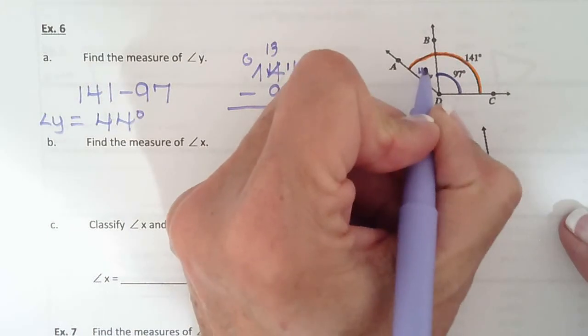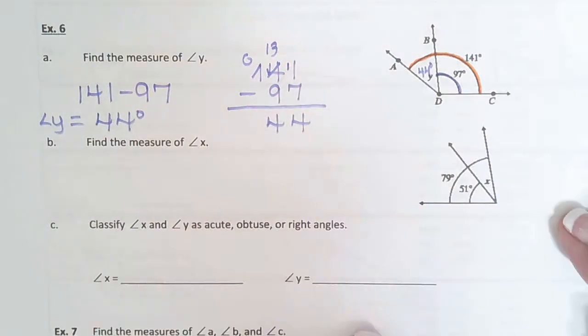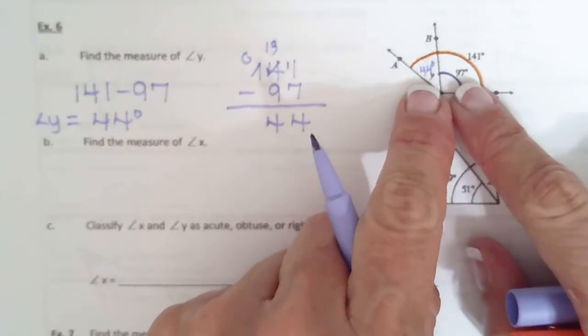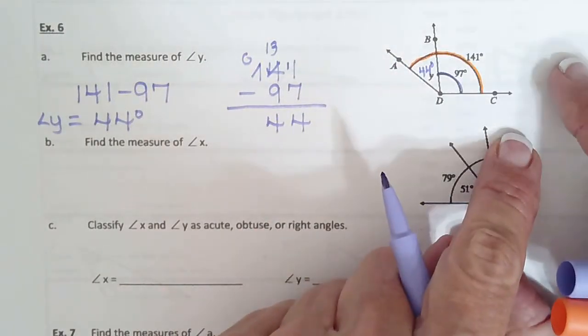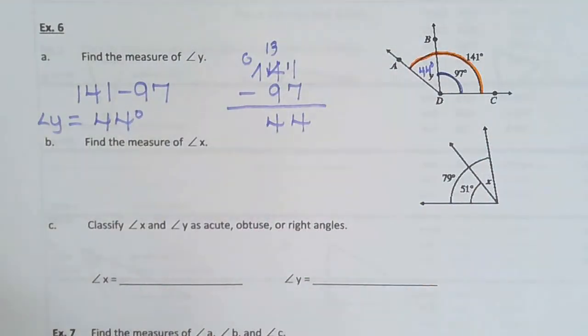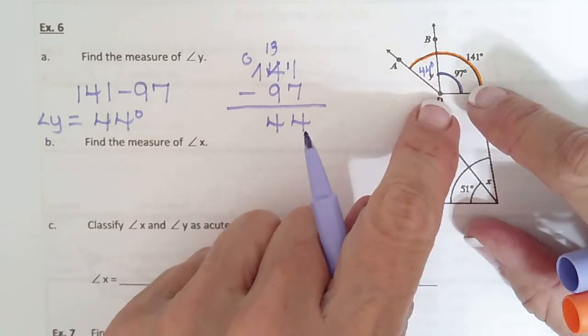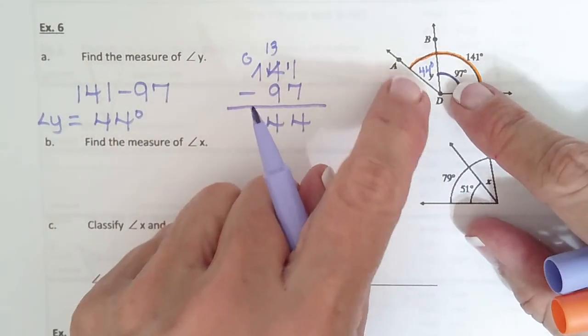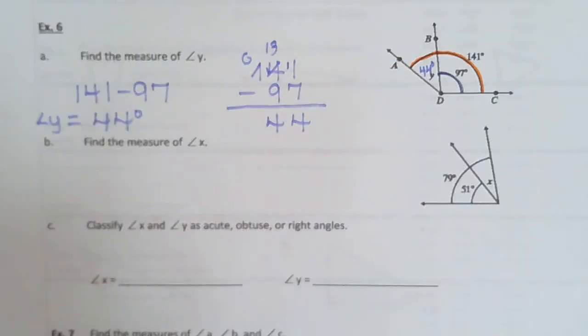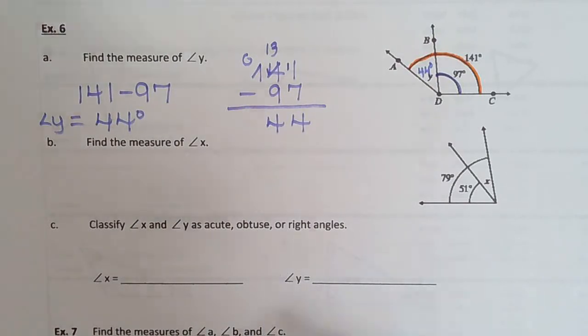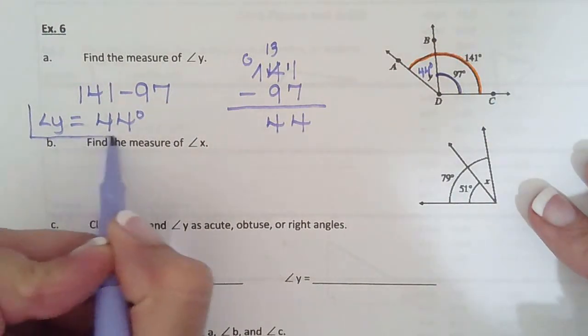And how could you check that? Just make sure that those two add up to the big angle. So 7 and 4 is 11, carry your 1, 9, 10, 14. Yep, they add up. So angle Y equals 44 degrees.